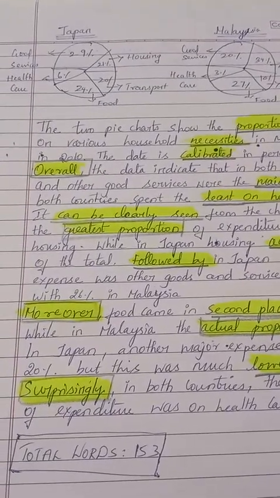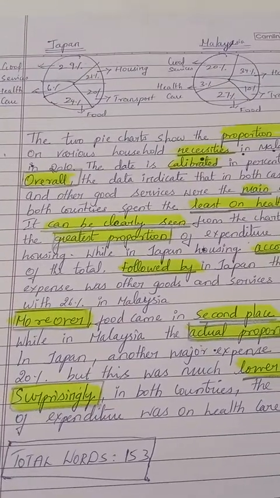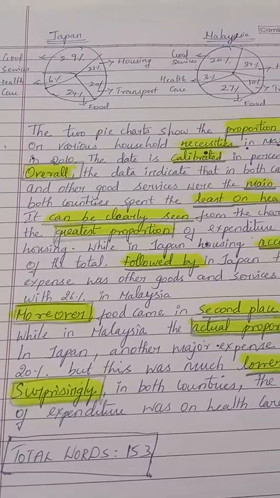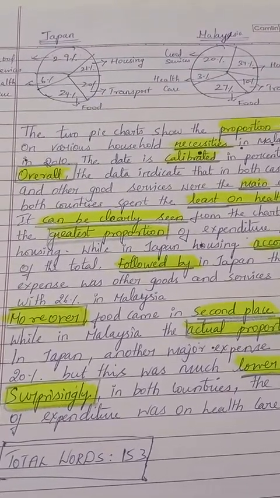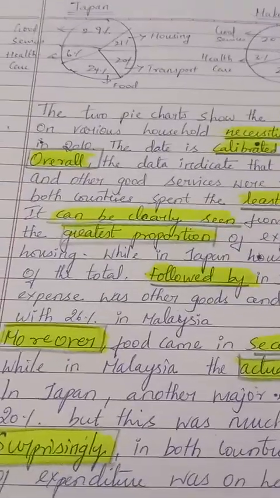Before narrating the answer, we should have an idea. For Japan and Malaysia, what are the expenses, which will be the greater expenses, which will be the lesser expenses, because we are going to explain that in the conclusion part, that is, in the overall statement. That's it. So I'm paraphrasing the first question.